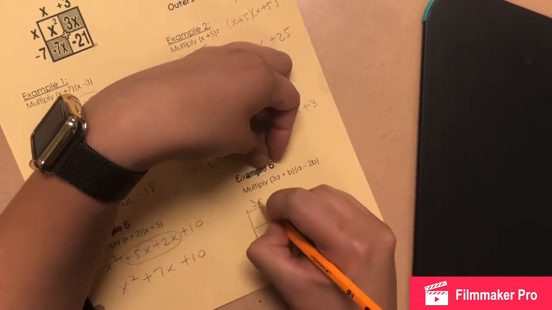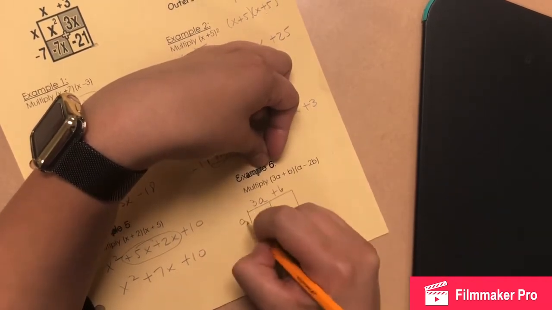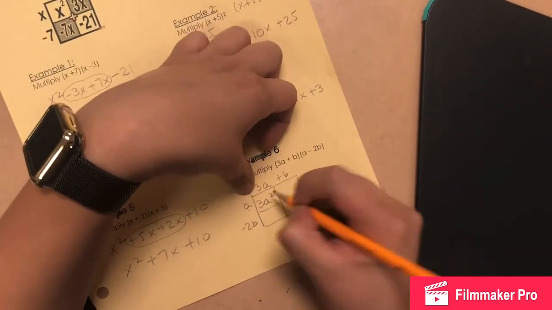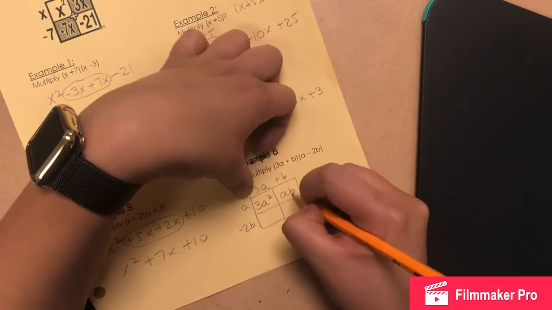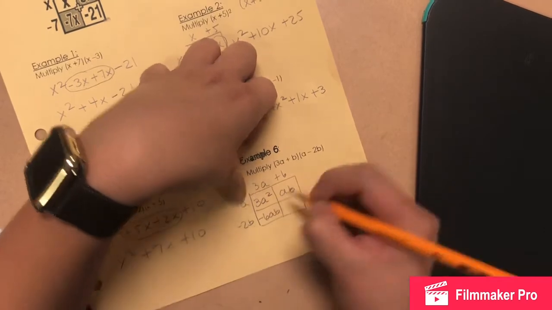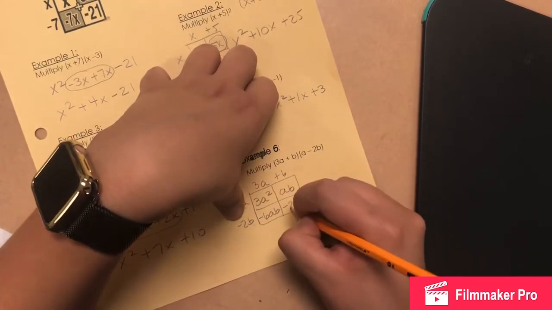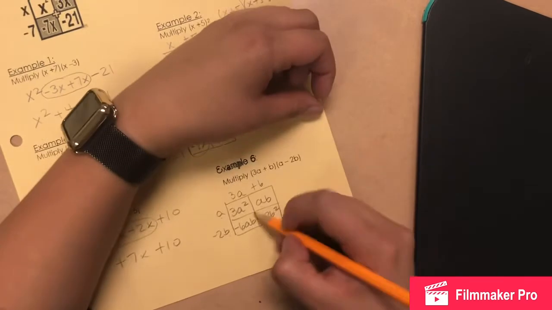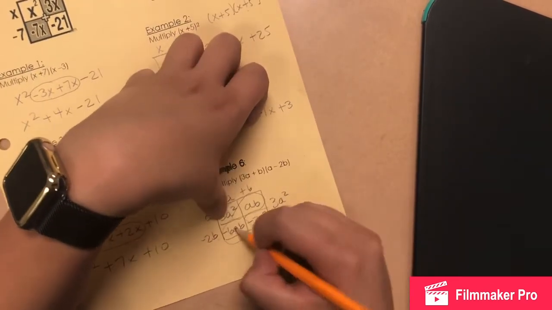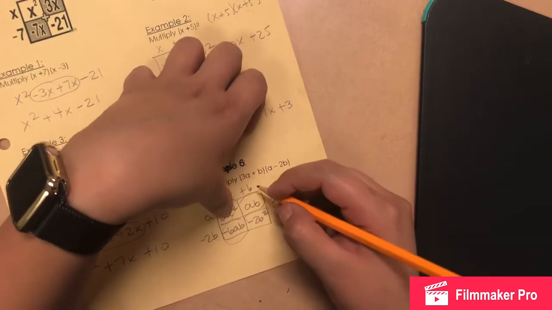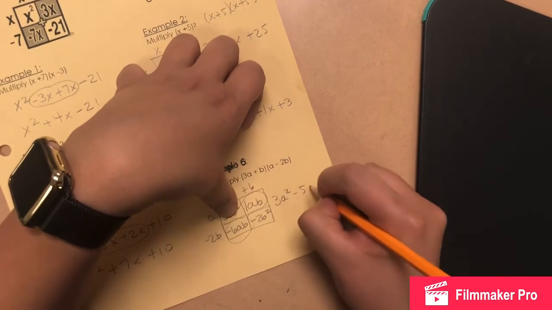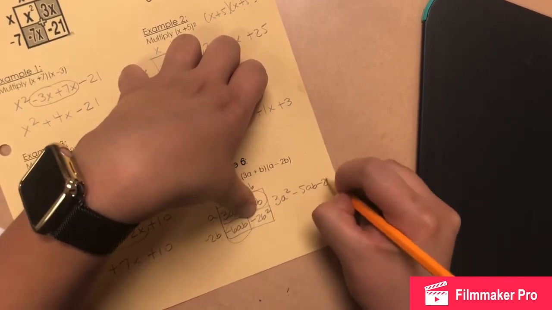Okay, box method on here. So I have 3a plus b, and then a minus 2b. 3a times a is 3a squared. b times a is ab. 3a times negative 2b is negative 6ab, and b times negative 2b is negative 2b squared. So my diagonals are both ab, so 3a squared, ab minus 6ab is negative 5ab. And then minus 2b squared.